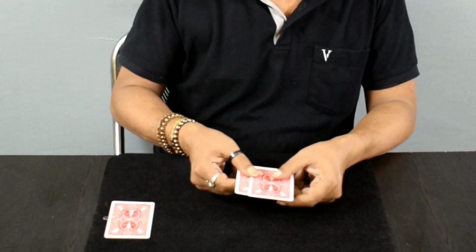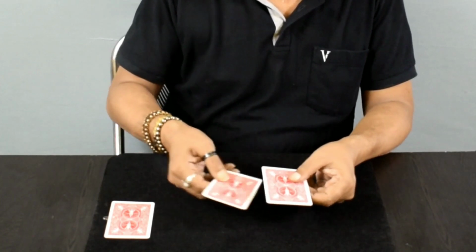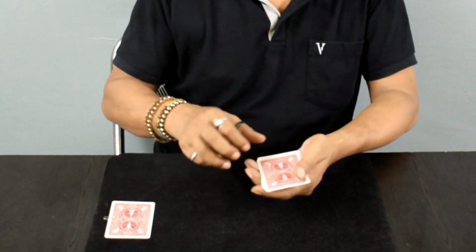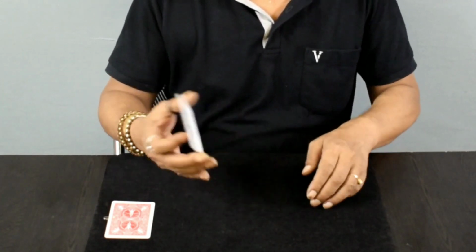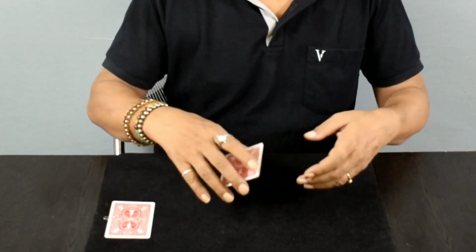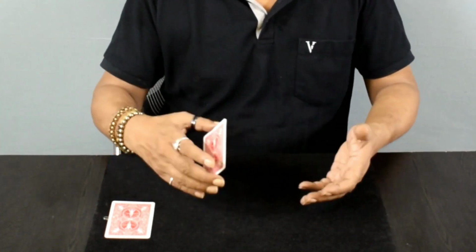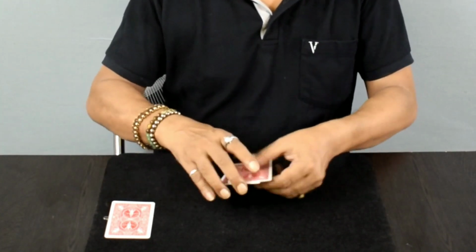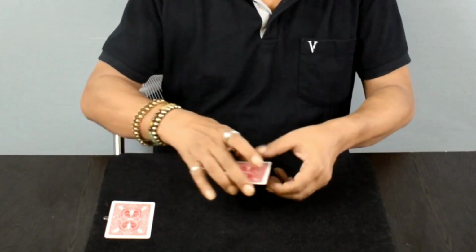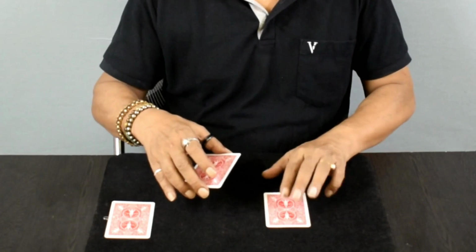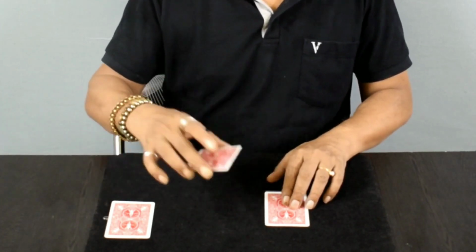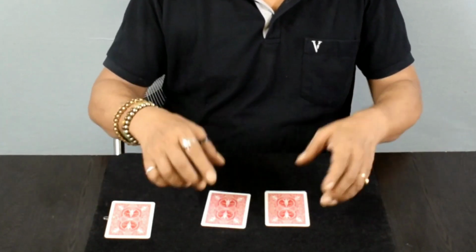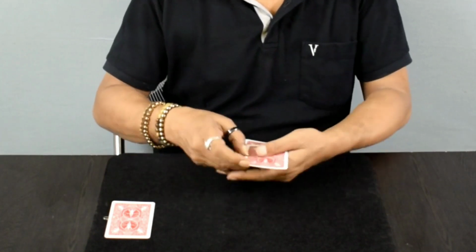So what you do, you switch the position, so you bring the money card to the top and do a frustration count, which is very simple. You very casually show that I have the jokers over here. You just show the bottom card, take the top card and put it on the table, and show the next card. Actually you are showing the same card twice.